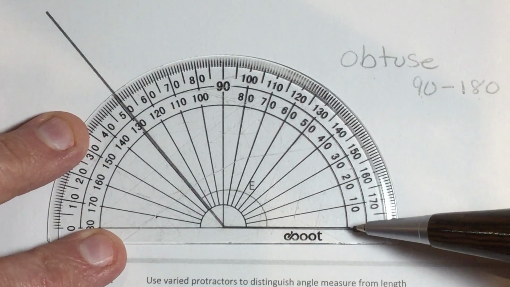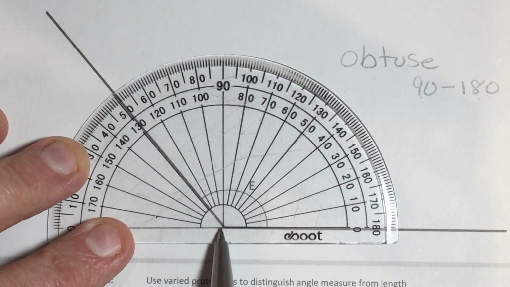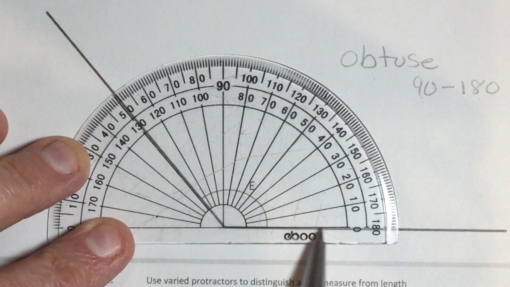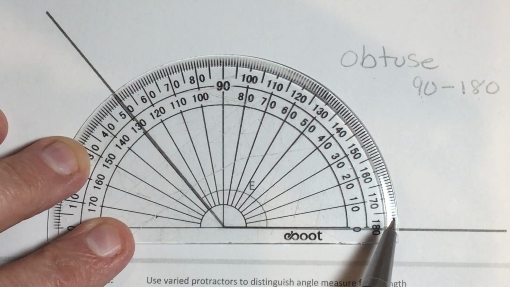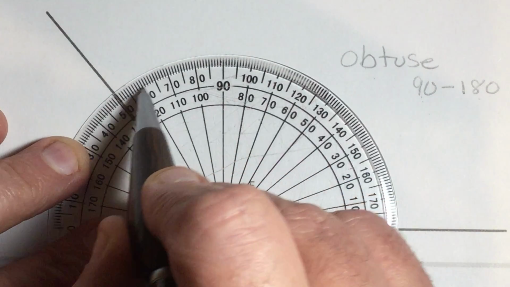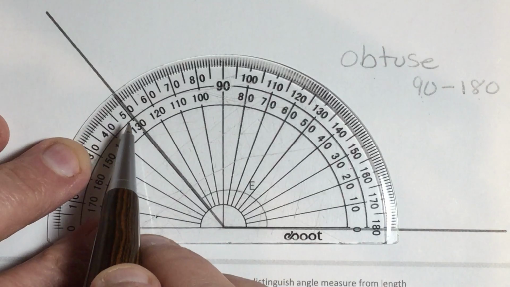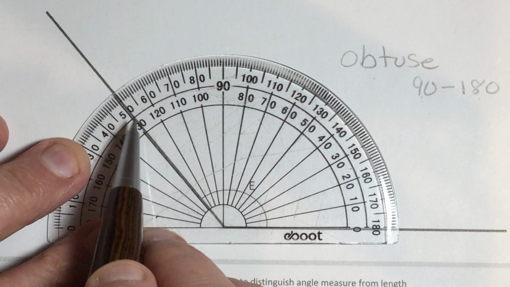So I can see that I have my vertex lined up, I have a ray lined up with the protractor, and I am just going to follow that around until I come to the second ray right here. And I have choices of 50 or 130.